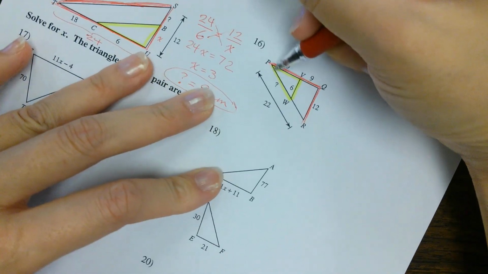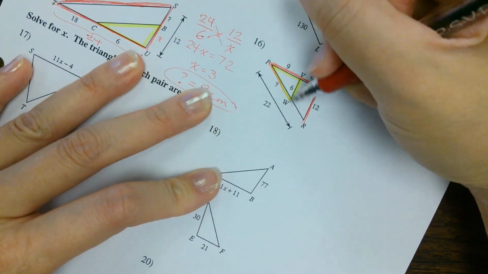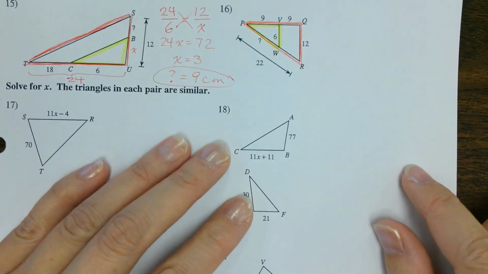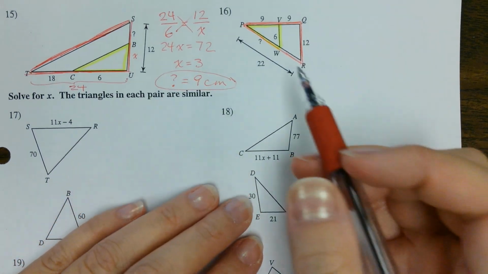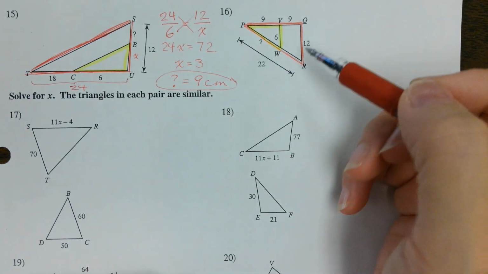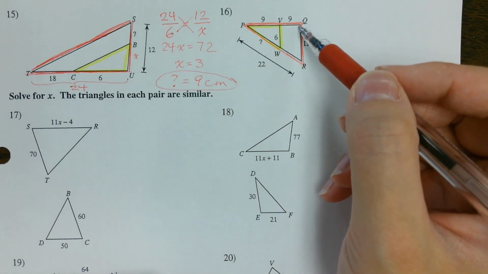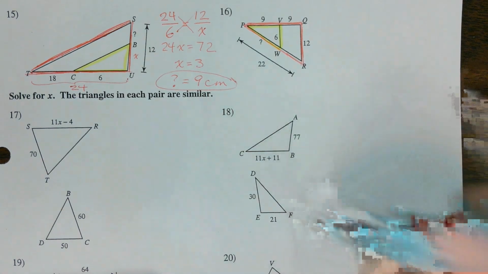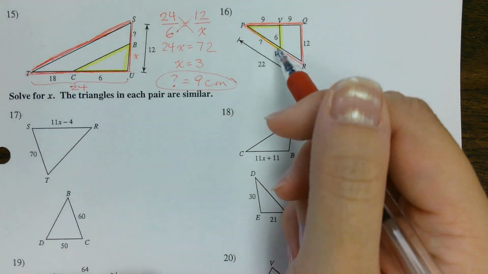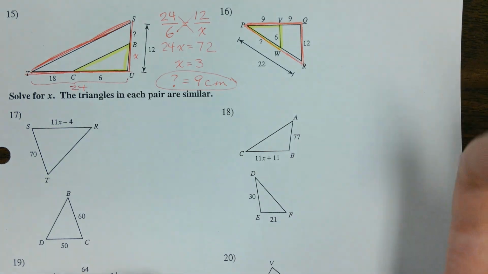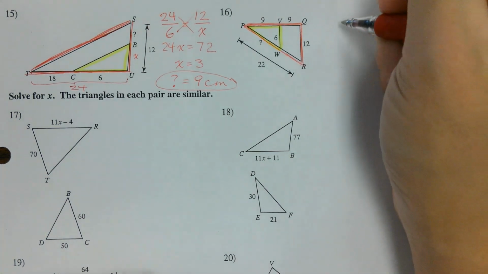Yeah, it's not a right angle triangle. I never said the angle Q was 90 degrees. So it's not a right angle triangle, cannot use SOHCAHTOA. And the fact that I'm given two triangles tells me I should probably do similar triangles.